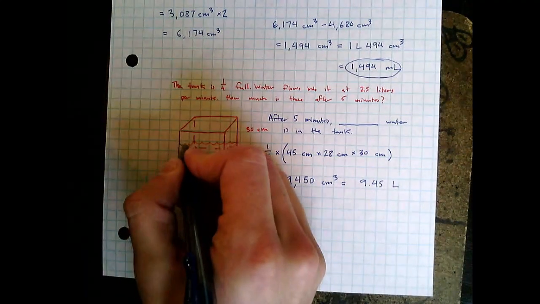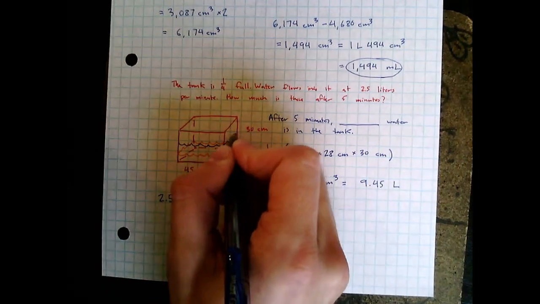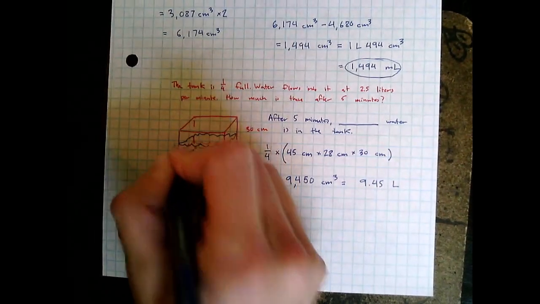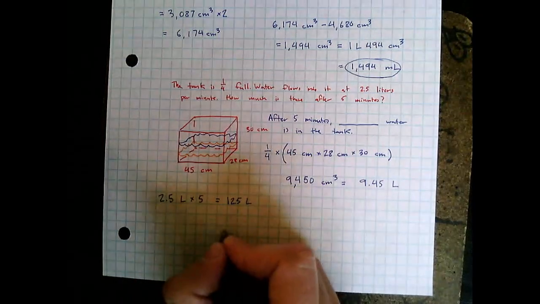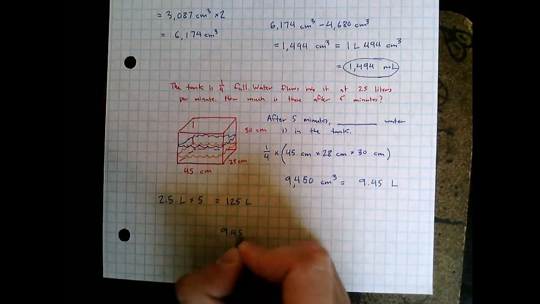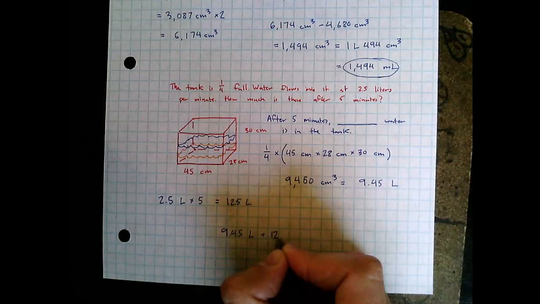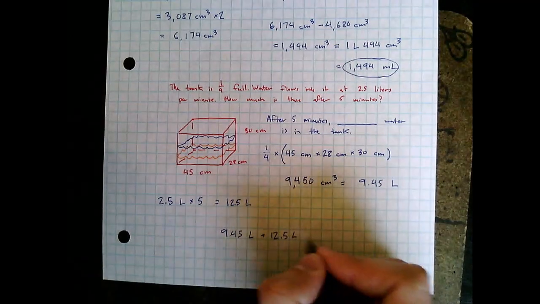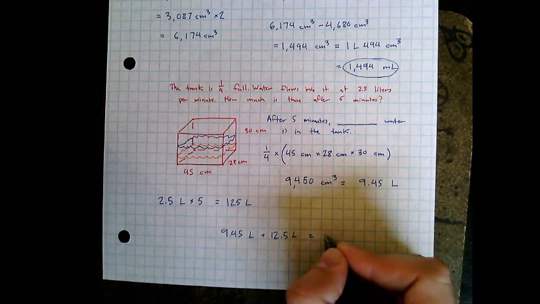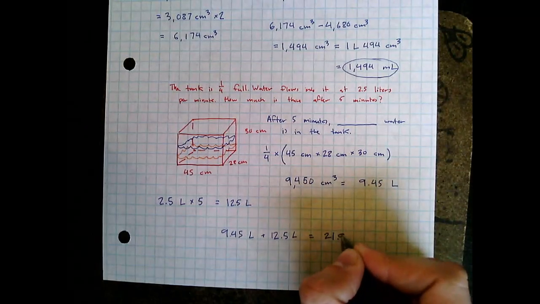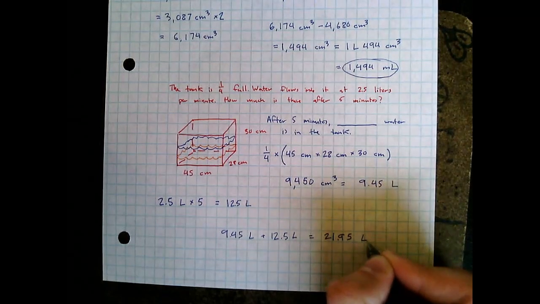So that's how much is getting added. I'll draw kind of blue there on top of the original. So 9.45 liters plus 12.5 liters is equal to 21.95 liters.